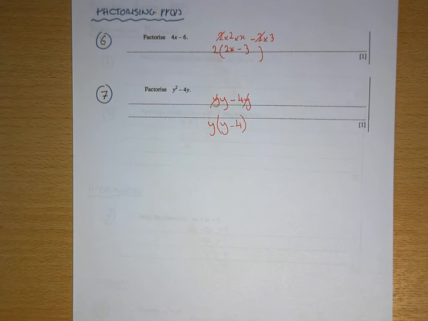And again, that's an algebra technique which doesn't come up very often on the foundation tier. But if you can do it, it's easy marks.